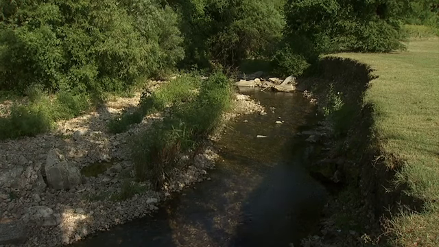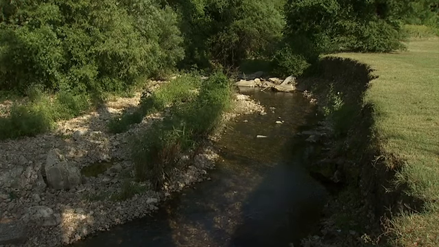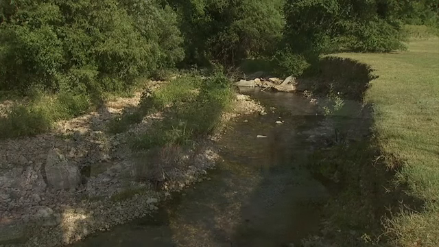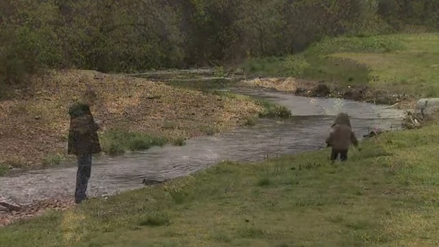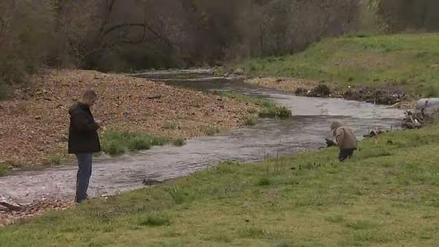When streams become degraded, they can be restored to a natural balance. Their functional state can be brought back using natural stream restoration techniques. Stream restoration involves controlling the flow and speed of the water.